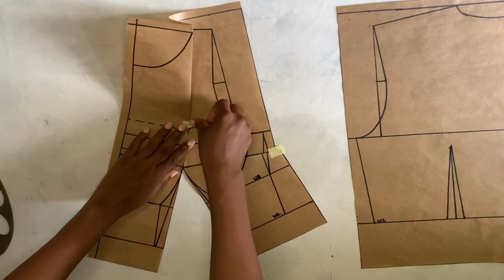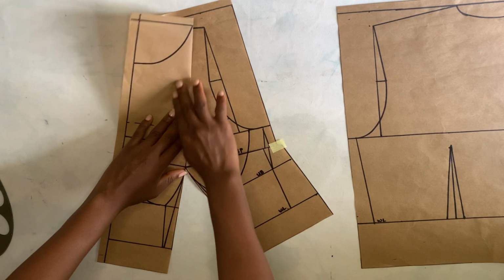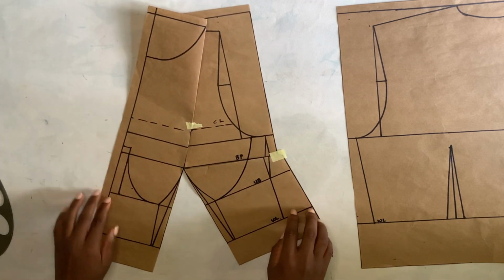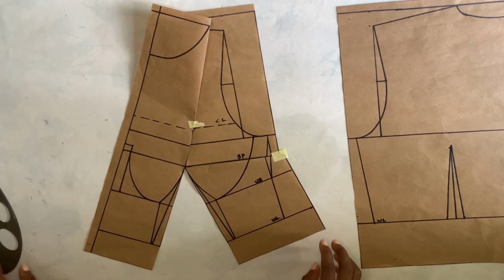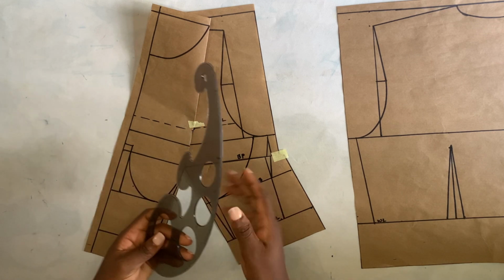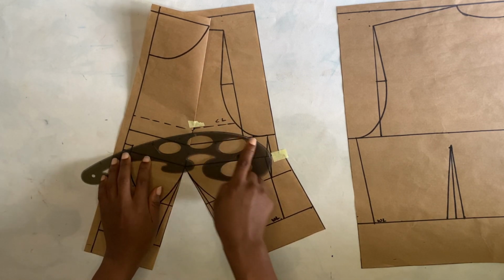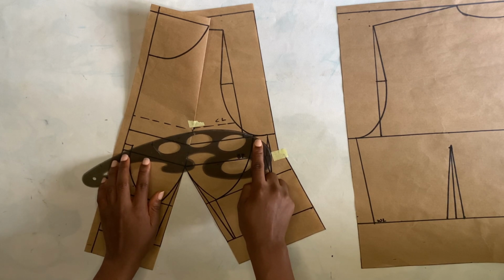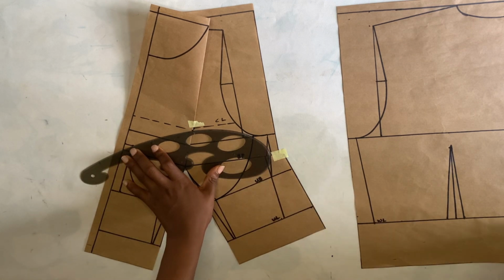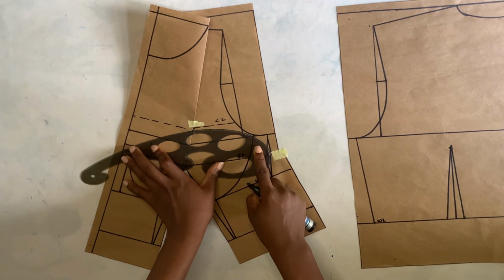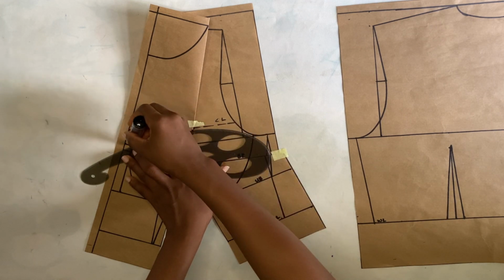just like this, guys. Now that I'm done closing up these darts, now I'm going to use the curve ruler to make a curve from the cleavage line that we have there to the 8-inch dot that we have on the side just like this. Then I'm going to use the marker to rule the line.